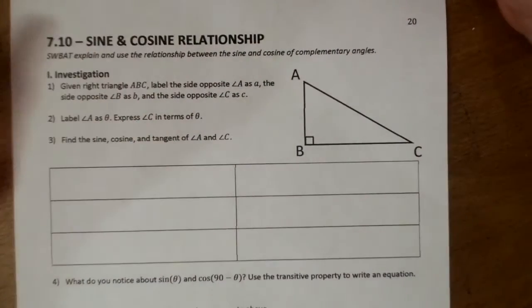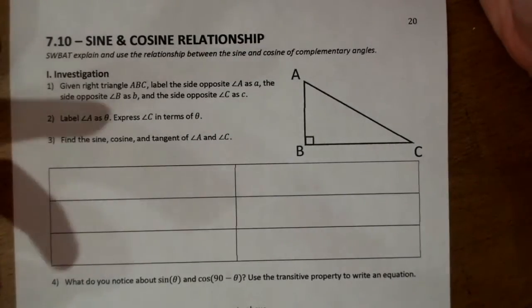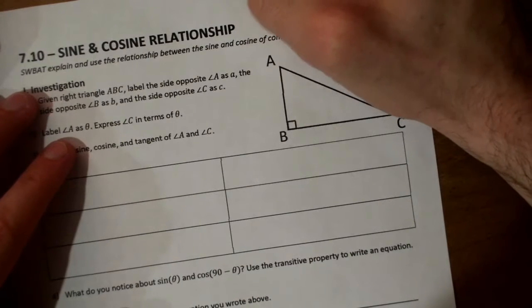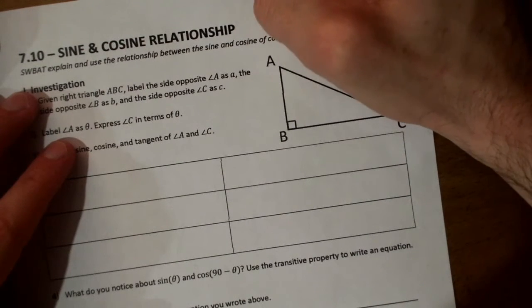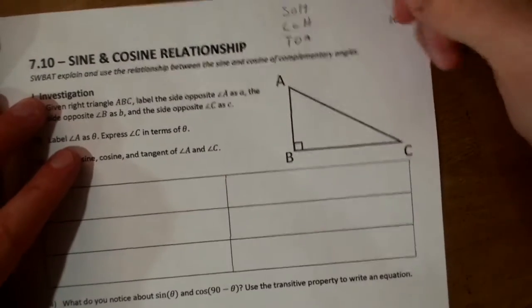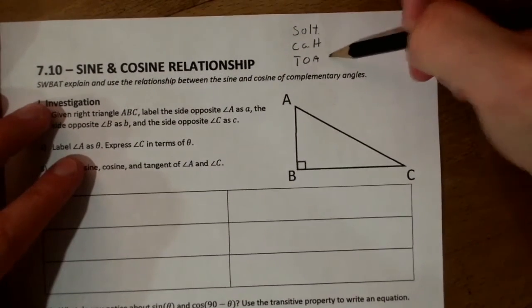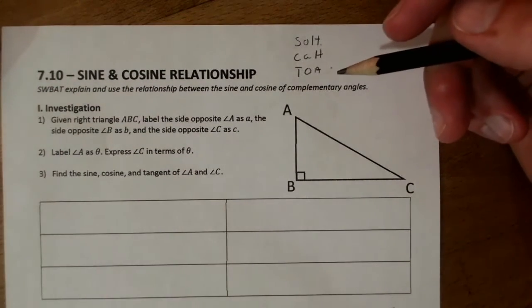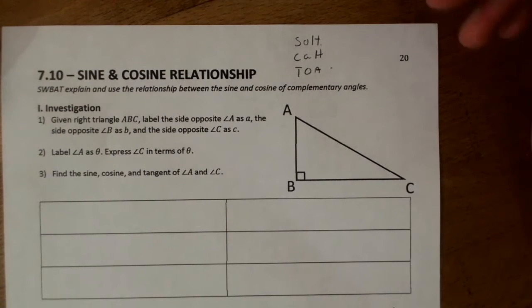As we saw earlier, there's some similarities between sine and cosine. If we take into consideration our SOHCAHTOA, we see that both sine and cosine rely upon the hypotenuse in terms of getting towards their answer. What we'll see shortly is that there's actually another relationship that exists between both of them. Let's take this for example.